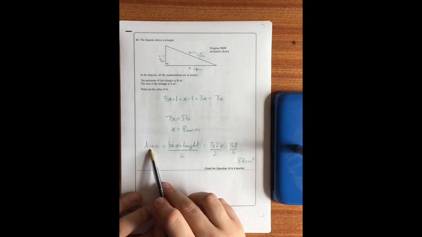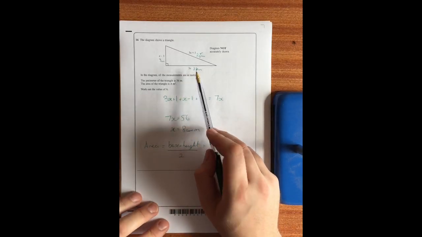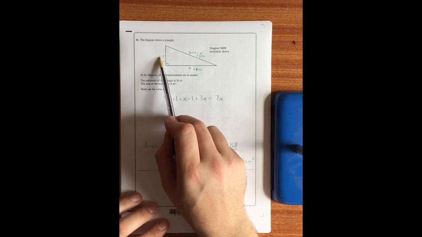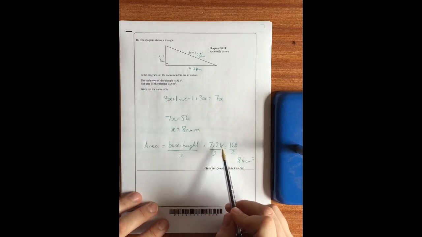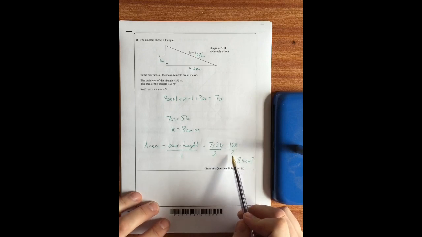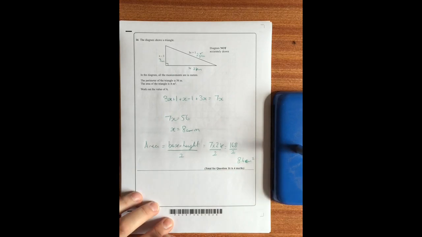The area of a triangle is base times height and half it. So 3 lots of 8 is 24, again metres. And 8 take away 1 is 7 metres. 7 times 24 is 168, and half it is 84 metres squared. I would have lost a mark for putting centimetres squared. It must be metres squared.